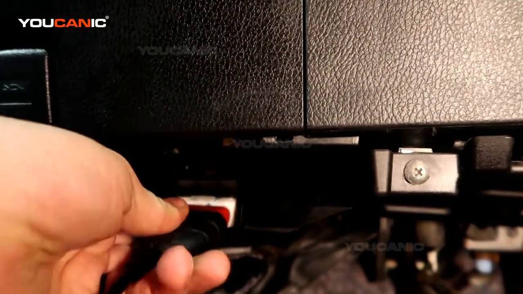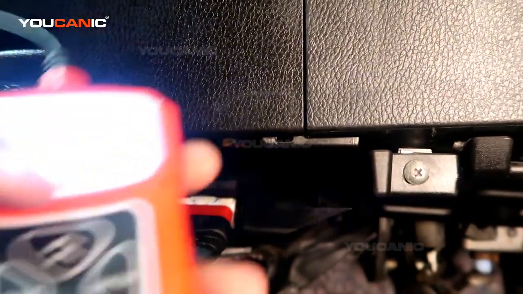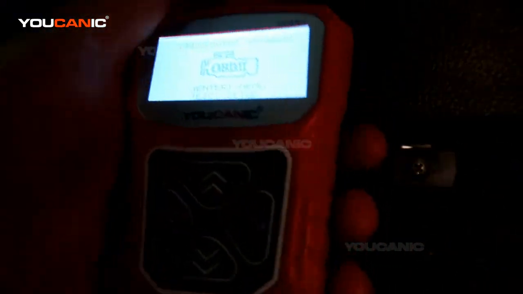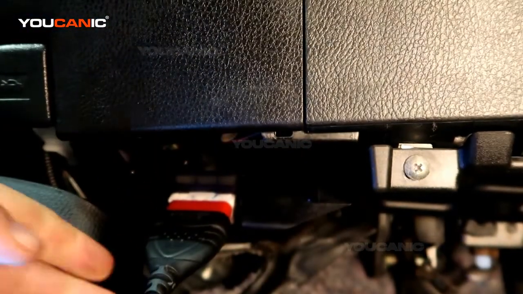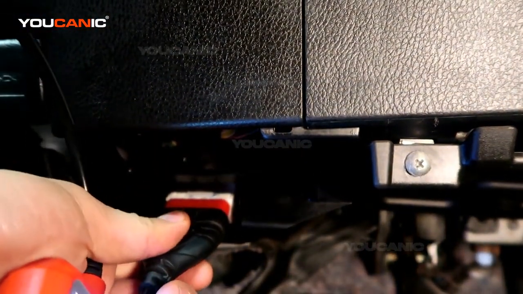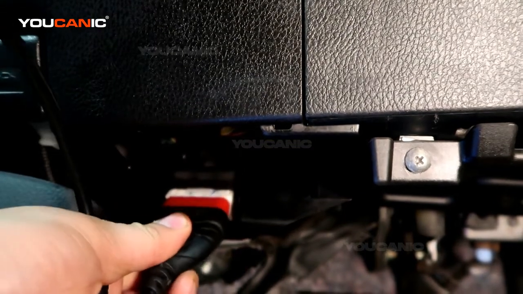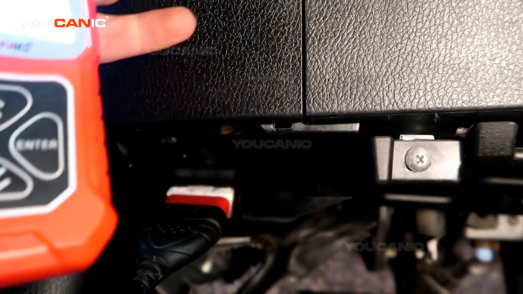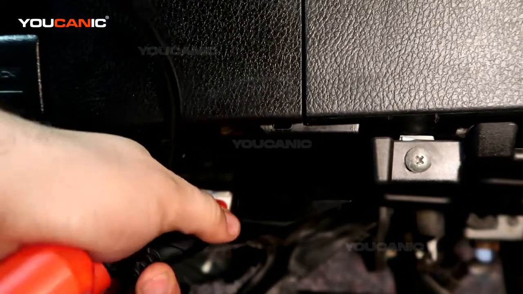You plug it in right there, and then you'll be able to figure out why your check engine light is on, maybe erase those codes once you fix the issue. And you can also diagnose ABS and airbag, but you'll need a scanner that can access those control modules. In this case, this scanner will only do the check engine light.